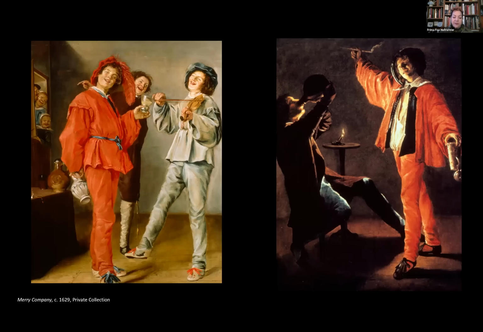But when the Philadelphia painting was first recorded in 1903, it was in a collection with this other work, The Merry Company, which we have seen before. They were considered a pair. Indeed, they were then the same size.